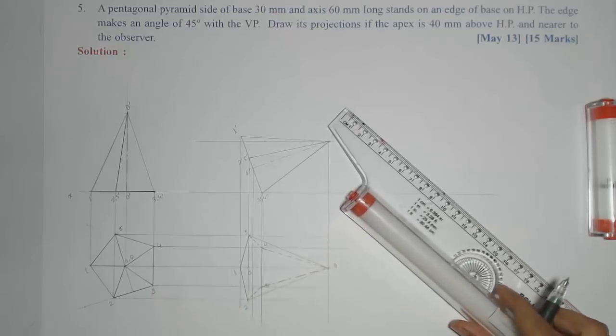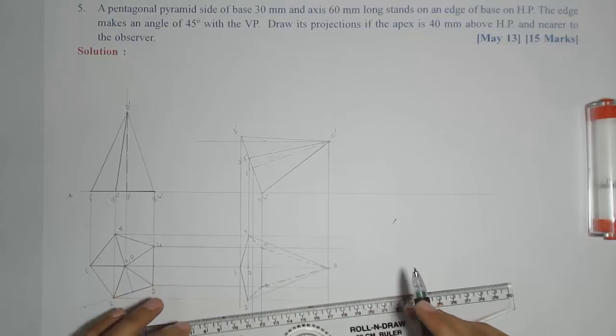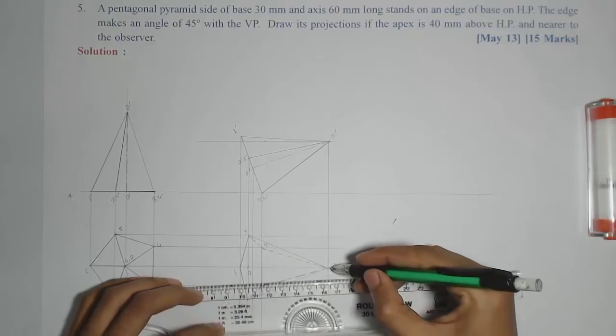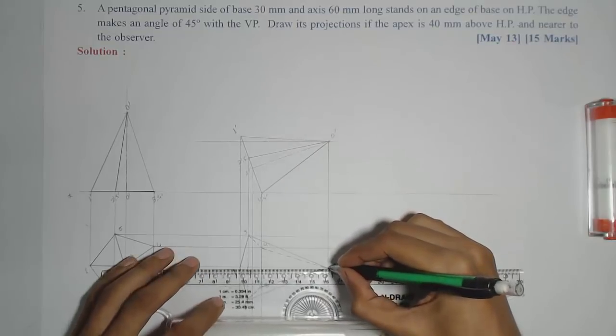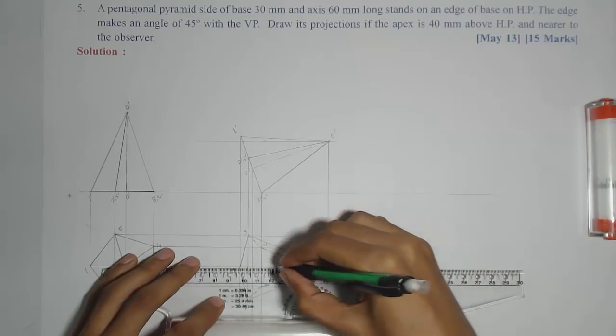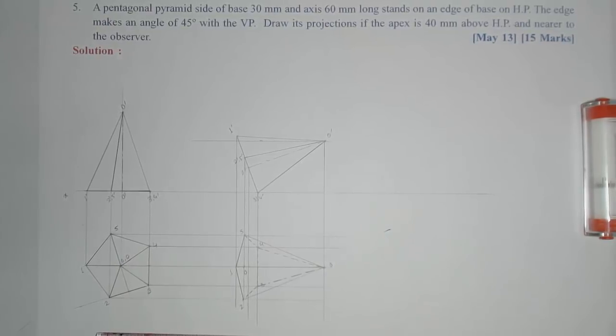Now the remaining slant edge is O to 1, only O to 1, so it is nearer to the observer, so it should be dark. Check whether all the edges are drawn. Yes. Now no need to show the axis because it is coinciding with O1. Now we'll move to the next stage.